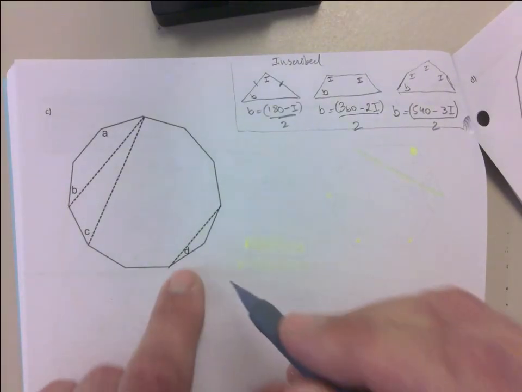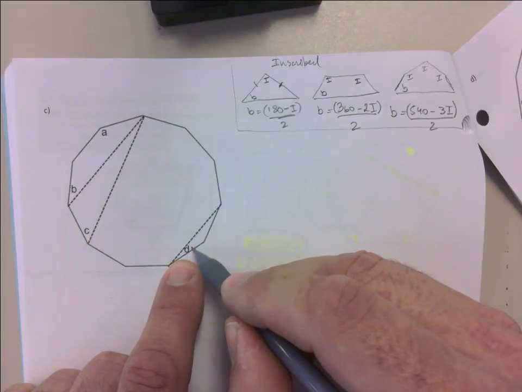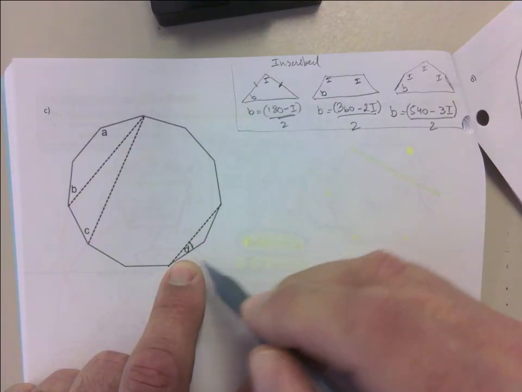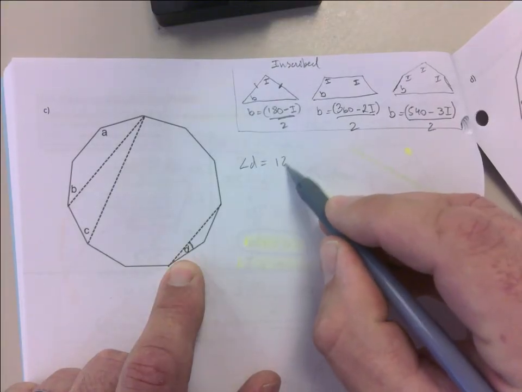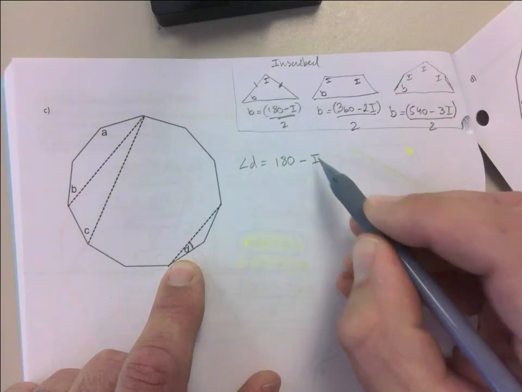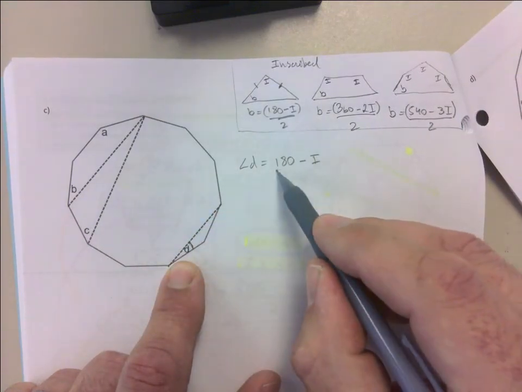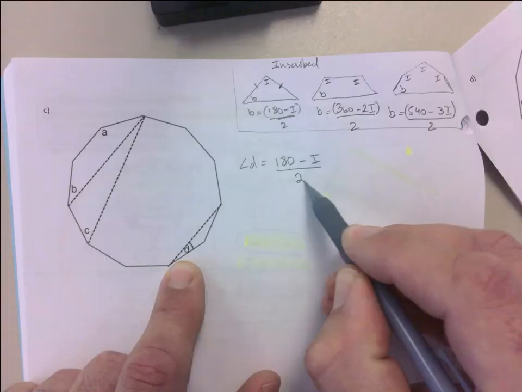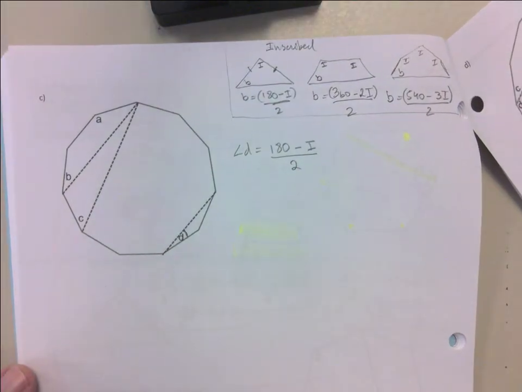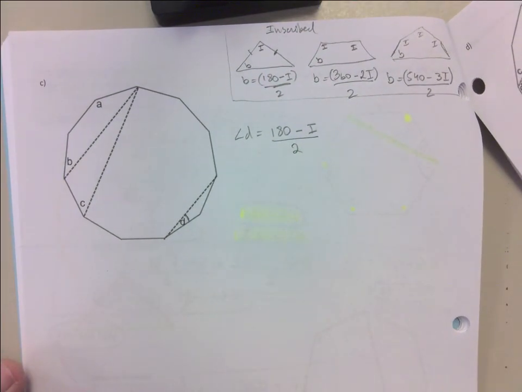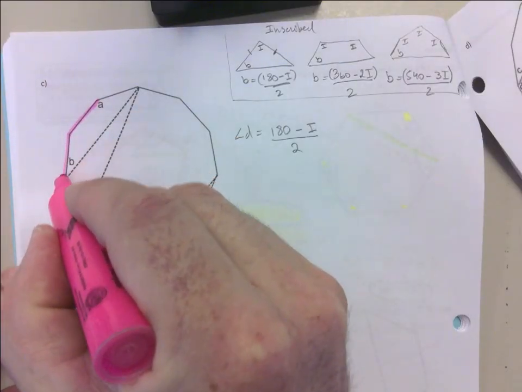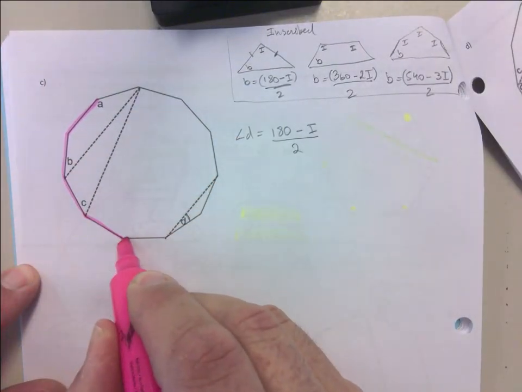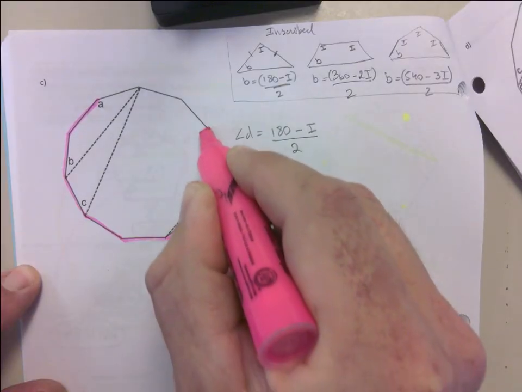So where do you want to start? I'm going to start with this triangle down here, right? I want that angle D. So angle D is going to be 180 minus the interior angle of this big polygon divided by 2. So I actually didn't start where I was supposed to start. Okay. So I'm going to start with this one out here. That's the one you want to focus on.